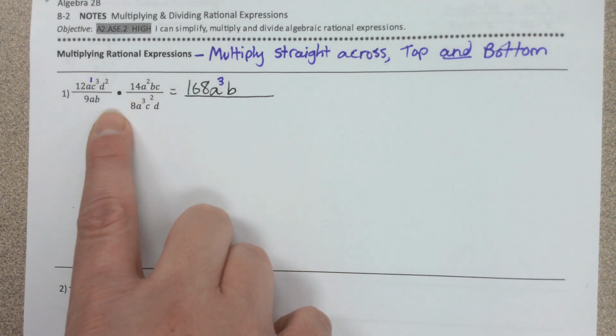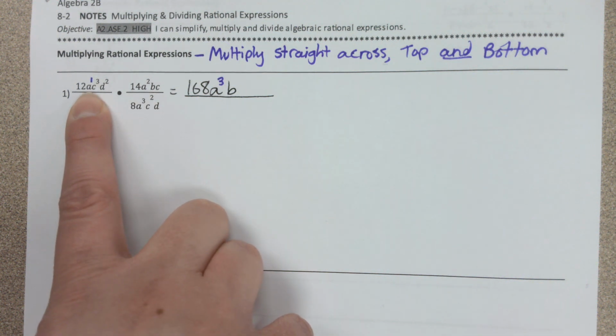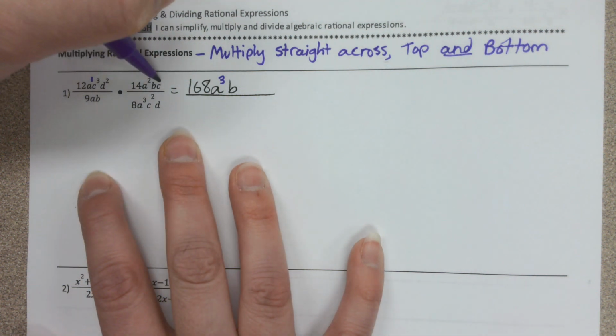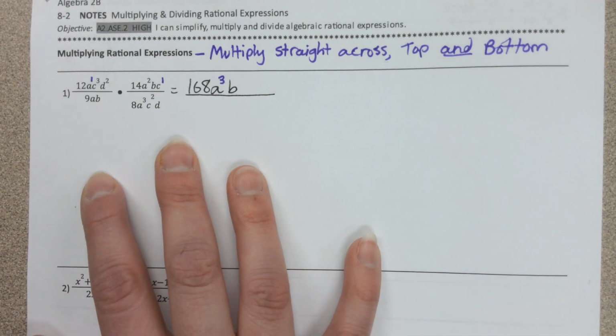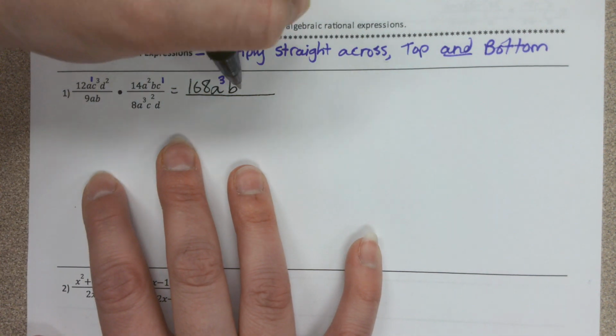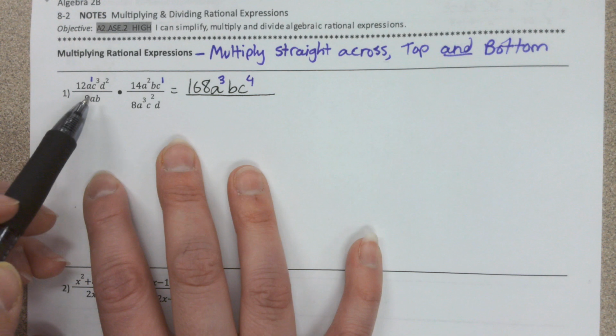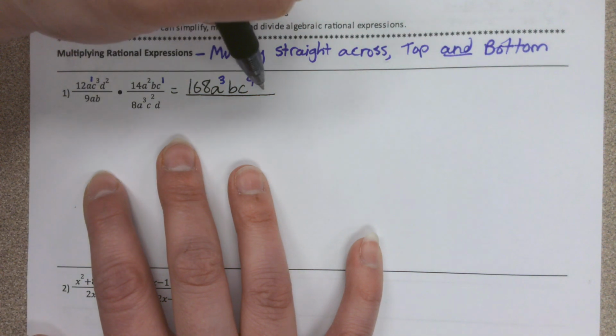Now we'll do the C's. We have C cubed and C to the first over here. So add 3 and 1 and we get C to the fourth. And lastly, we have a single d term here, and it's d squared.